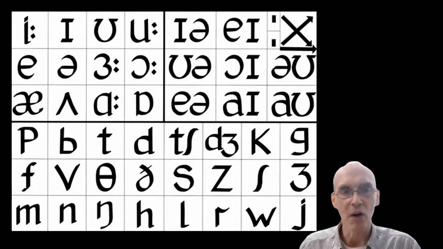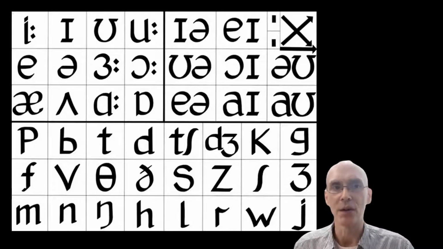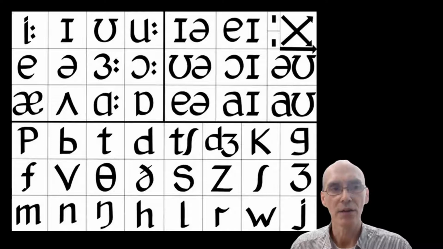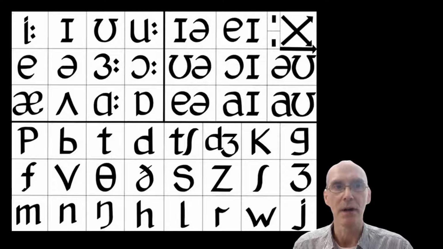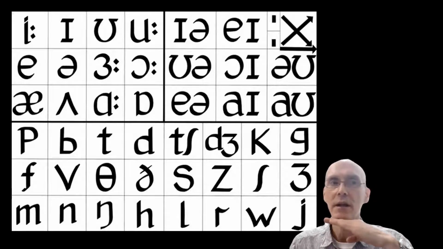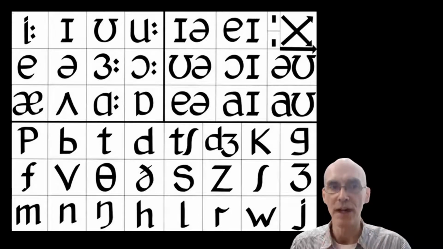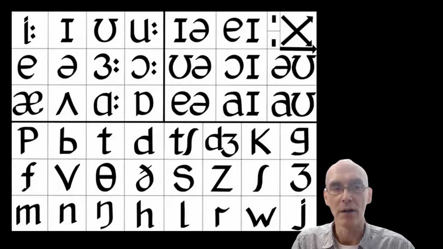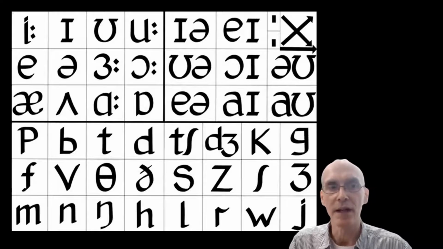Now, this chart is organized in a way to help you understand the pronunciation. Look at the top left corner, and we're going to go down the column, the first 3 items. Let me say all 3. But watch my chin. So we can see the mouth opens as we go down. And that's true in the first column, but it's also true in the second, third, and fourth column of this top quadrant.